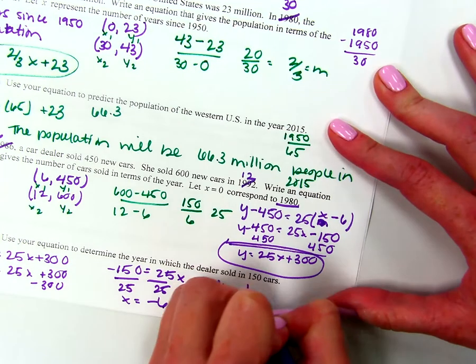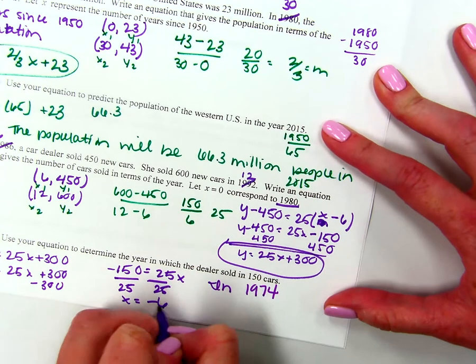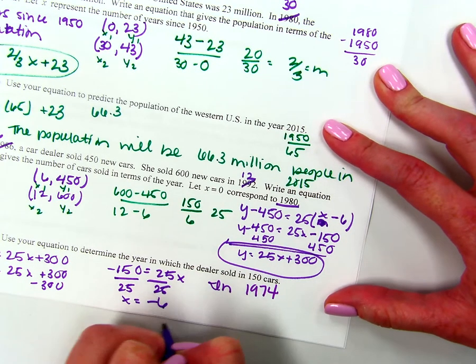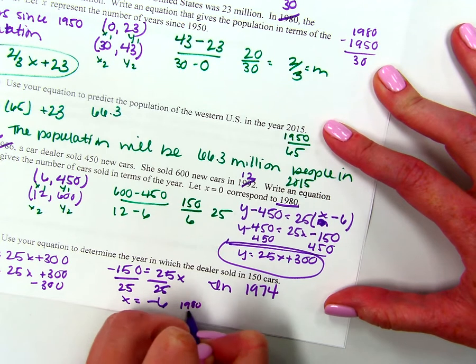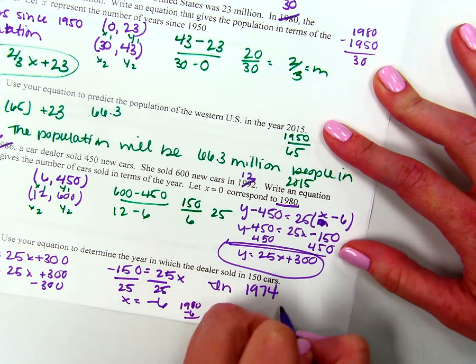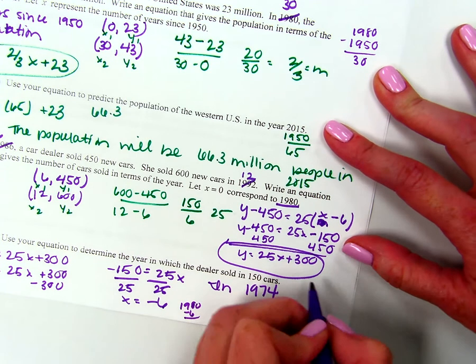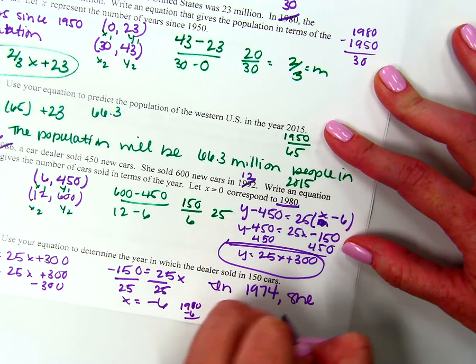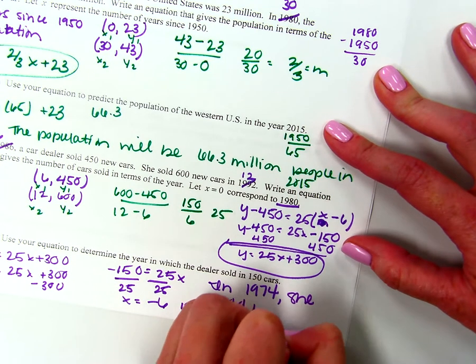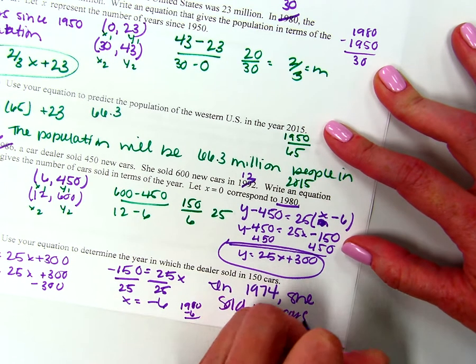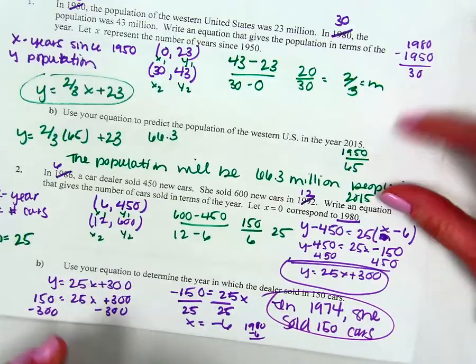So in 1974, so 1980 minus 6. So in 1974, she sold 150 cars. There you go. All right, so let's flip to the second page now.